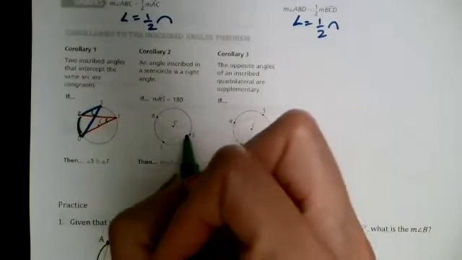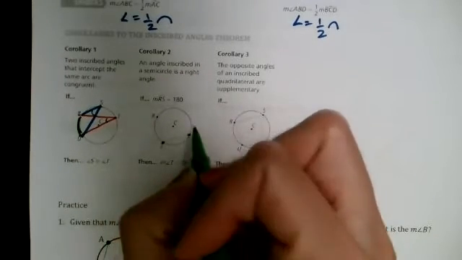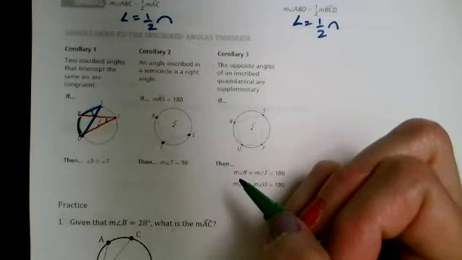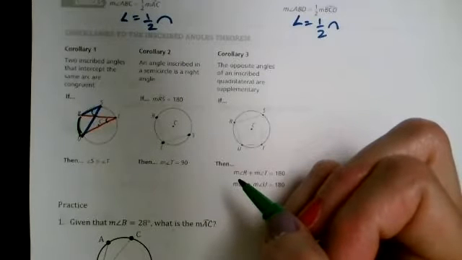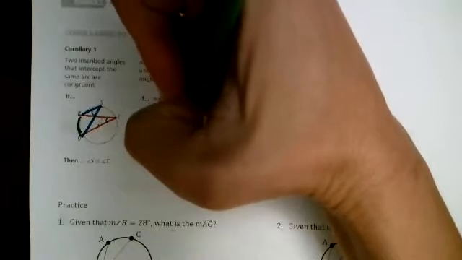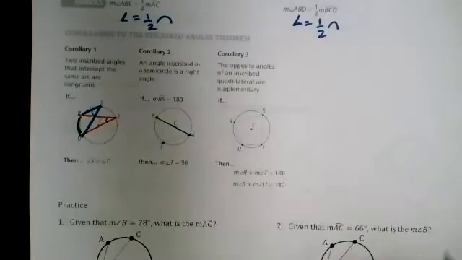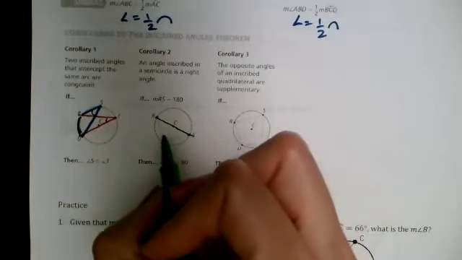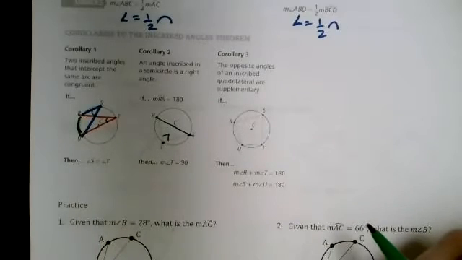Another important fact is that if the inscribed angle happens to have endpoints on a diameter, which means it's in the semicircle, because I could draw in my diameter here, then the triangle formed is a right triangle, because that would make it a 90-degree angle.